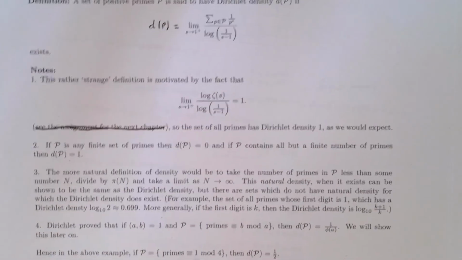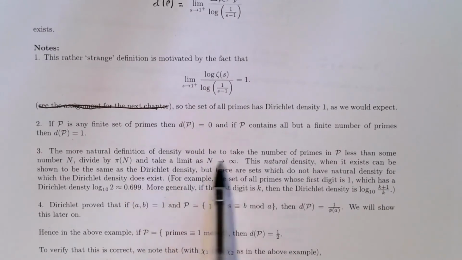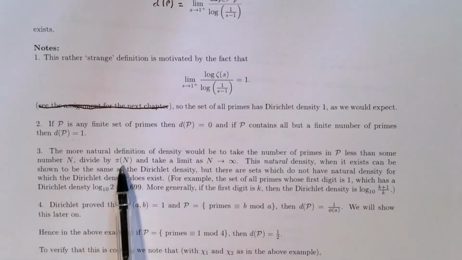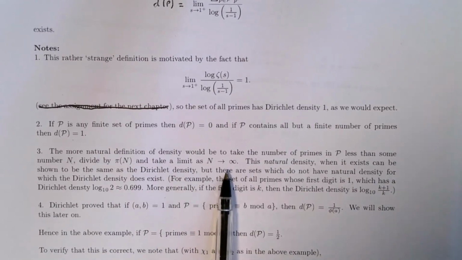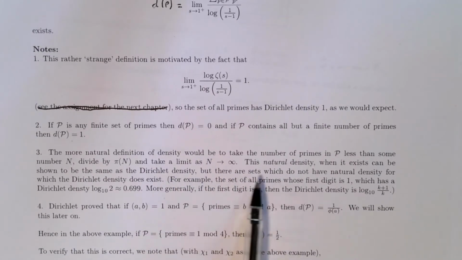The more natural definition of density might be to take the number of primes in P less than some number n and divide this by pi of n, the number of primes in total up to n, then take a limit as n goes to infinity. This natural density, when it exists, can be shown to be the same as the Dirichlet density. But there are sets which do not have a natural density, but which do have a Dirichlet density.